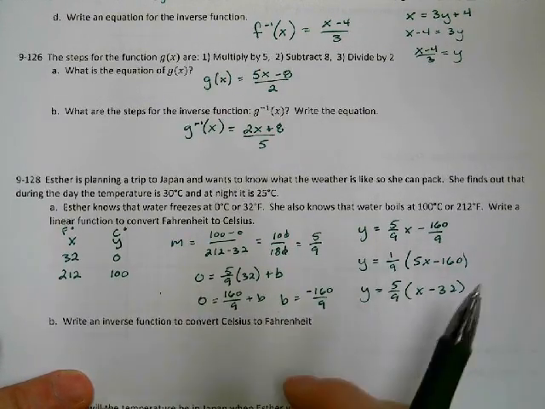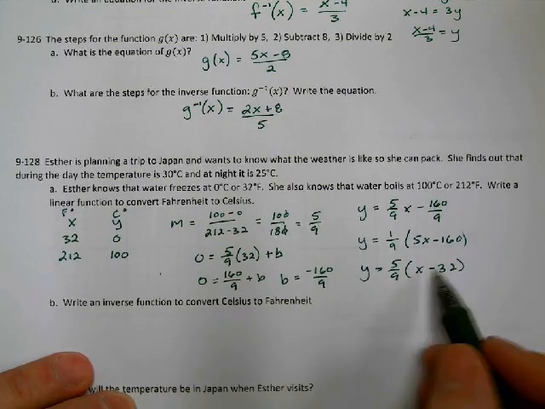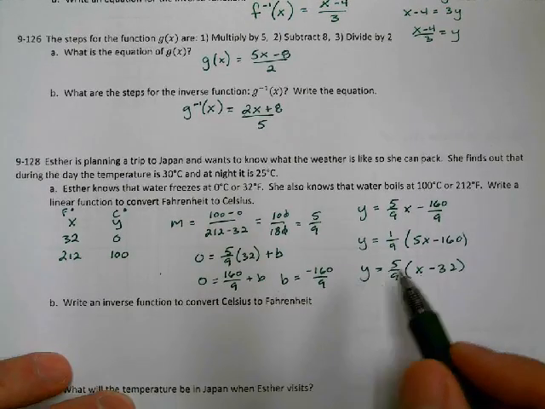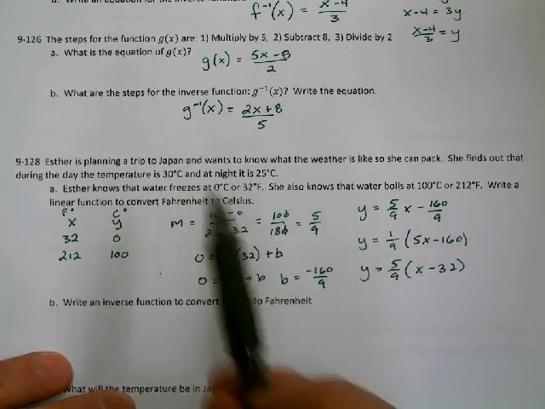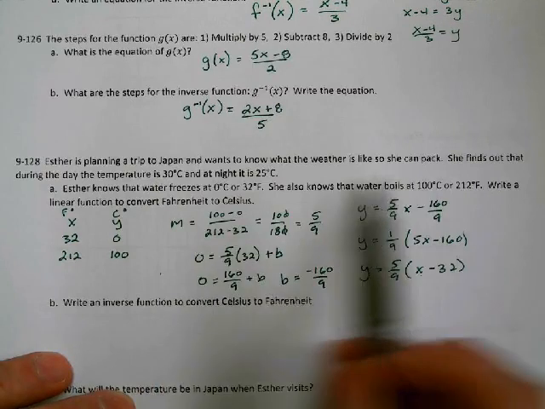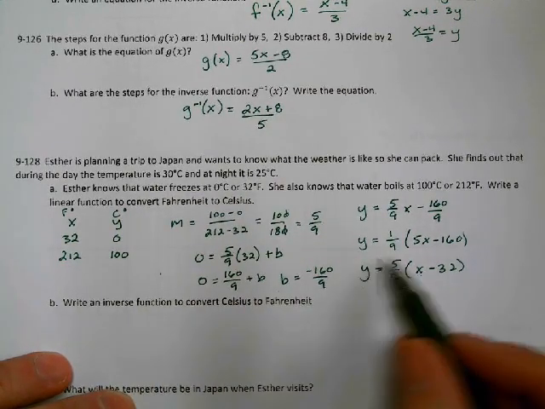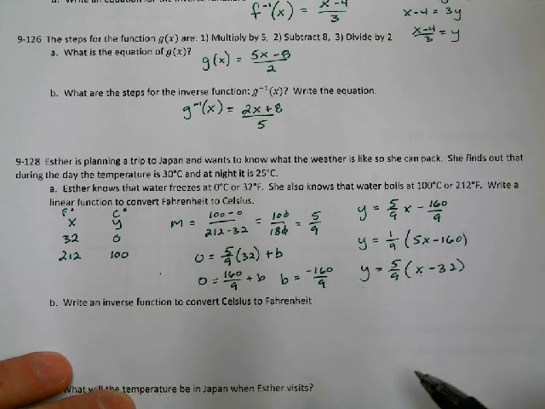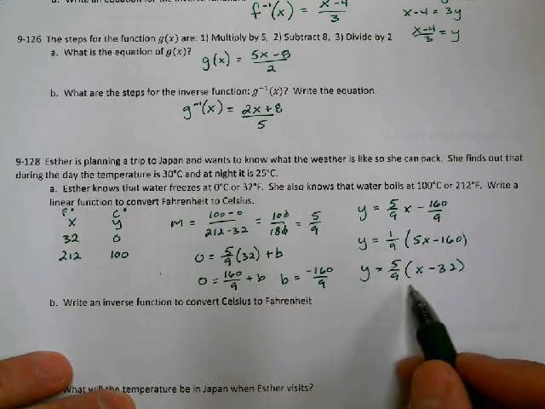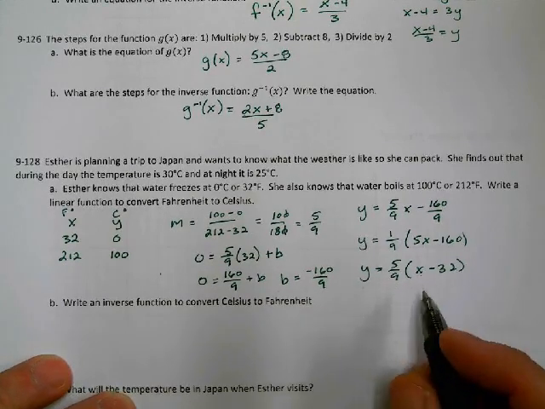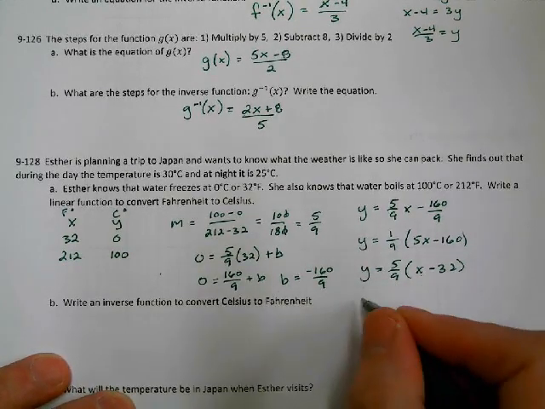Now write an inverse function. So this says that if I plug in Fahrenheit, I can find Celsius. But in her situation, Esther knows what the Celsius is, but she doesn't know what the Fahrenheit is. So she wants to be able to plug in Celsius instead of plugging in Fahrenheit. So in order to do the inverse function for this, I can switch the x's and the y's.